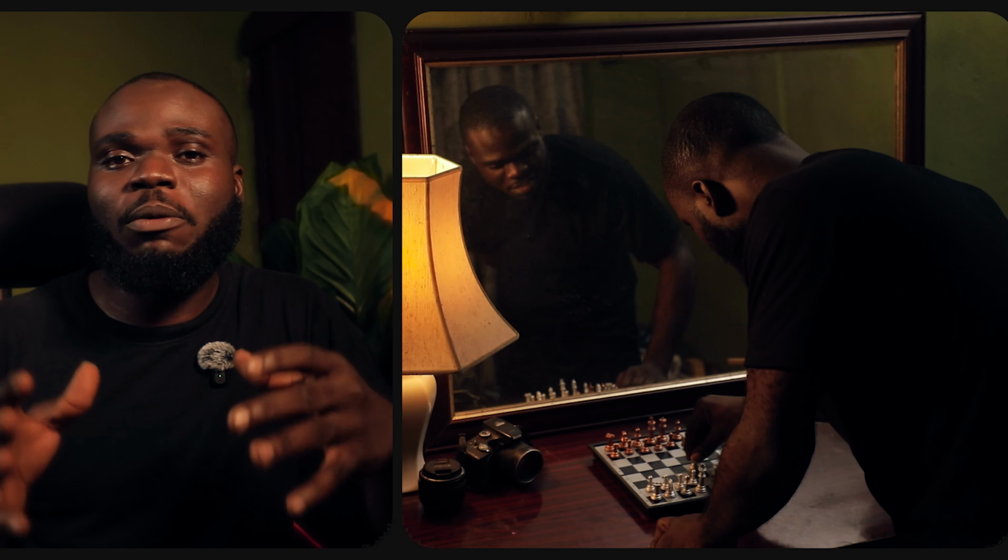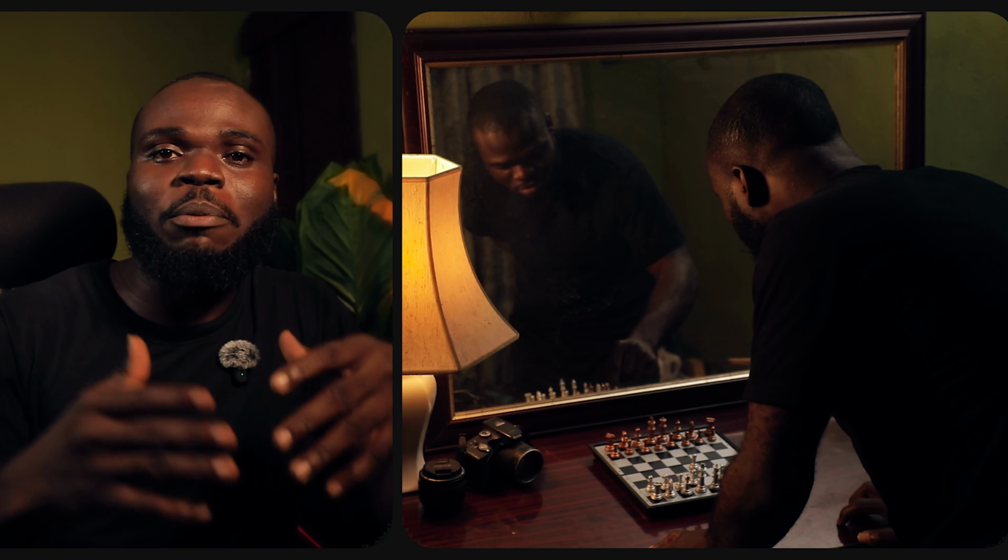And today we are making this mirror duplicate effect. Yes, you must have seen this effect in many movies and even music videos where the subject is doing something different from its reflection in the mirror. That is the exact effect we are making today. And let's go!